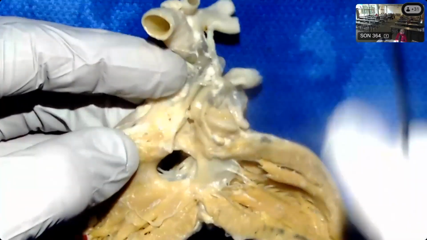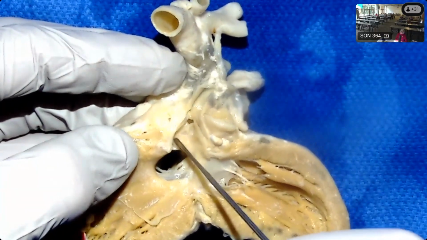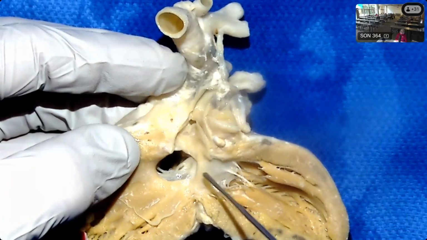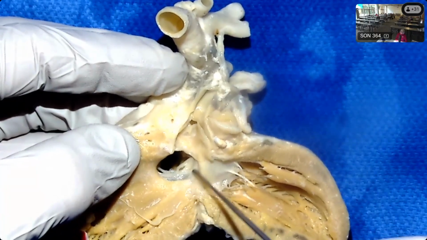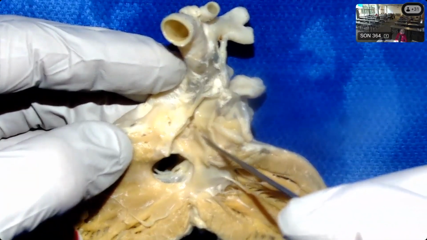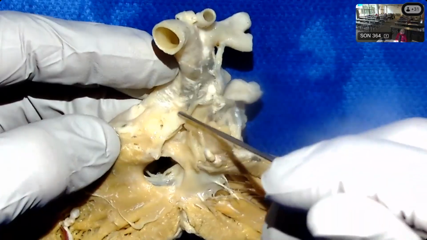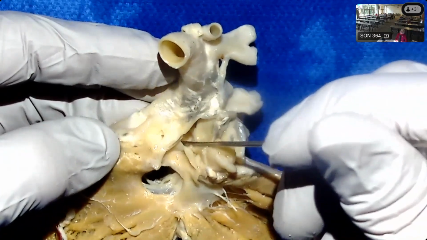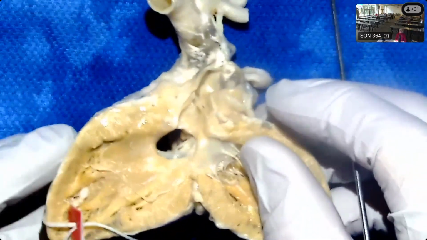There was the outlet septum here, a muscular bar. There's the perimembranous VSD, and the pulmonary valve was bifoliate in this case. One leaflet which was cut, and there's the second leaflet there. So yet another substrate for left ventricular outflow tract obstruction.